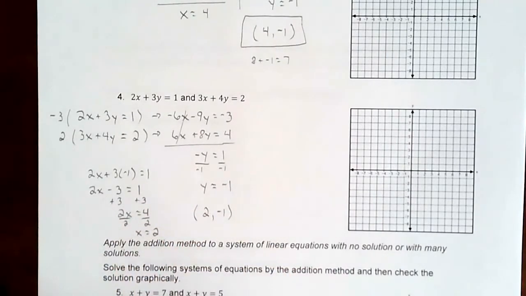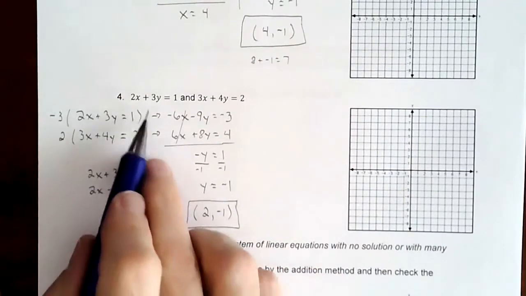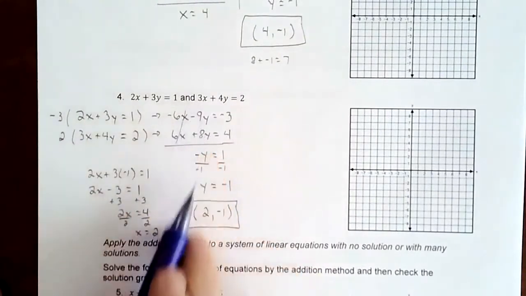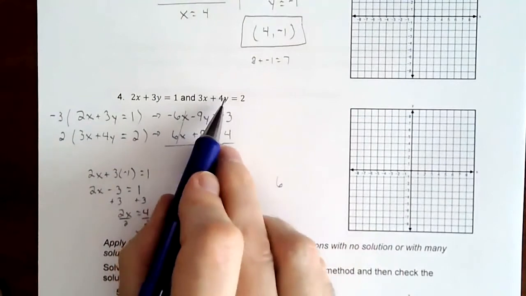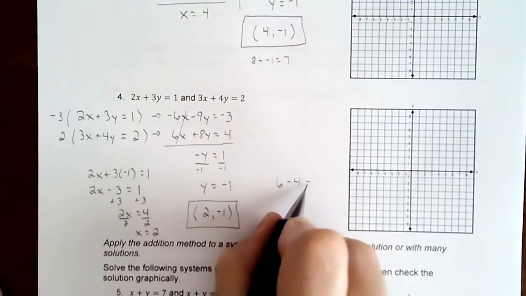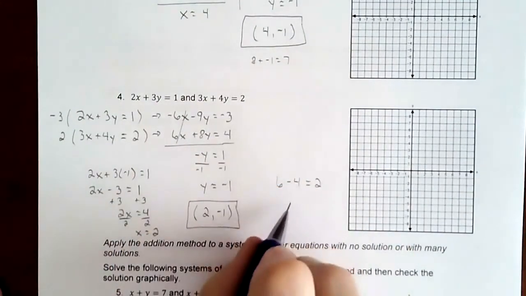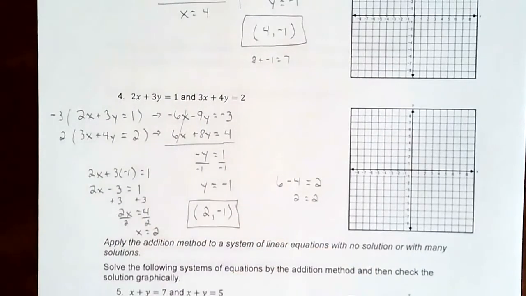But I'd like to double check that it works. So I think that this is the solution that's going to work for both. I just got done using this one, so I'm going to check this one. So 3 times 2 is 6. 4 times negative 1, negative 4. And does that add up to the 2 that we're looking for? Yes. And that's it. So I know that that's the solution.